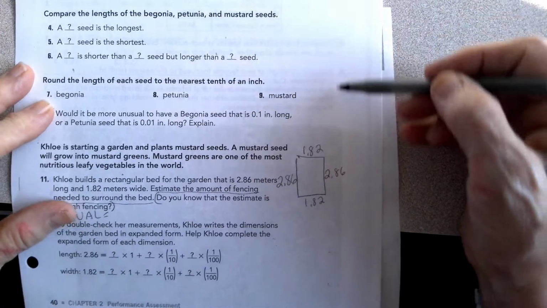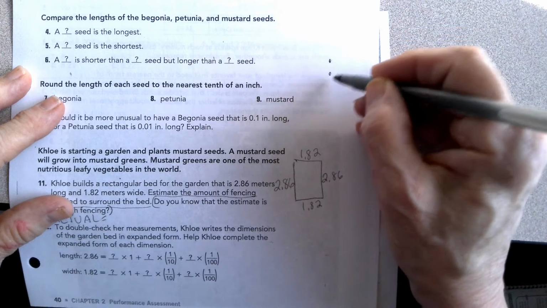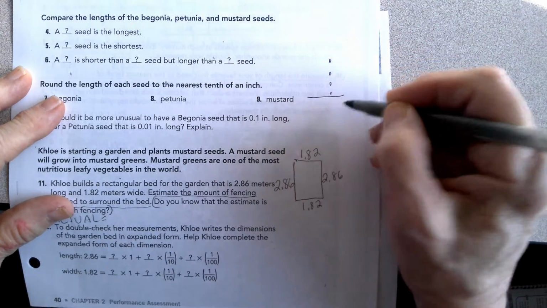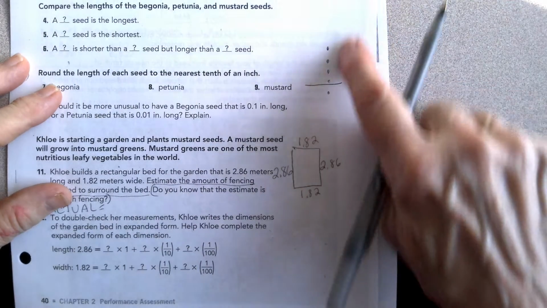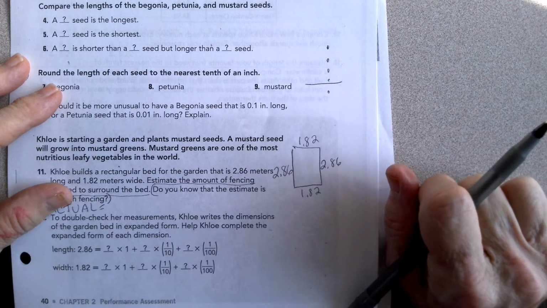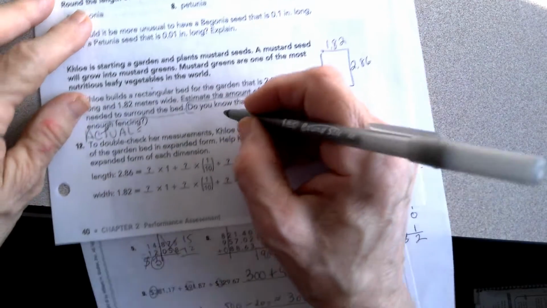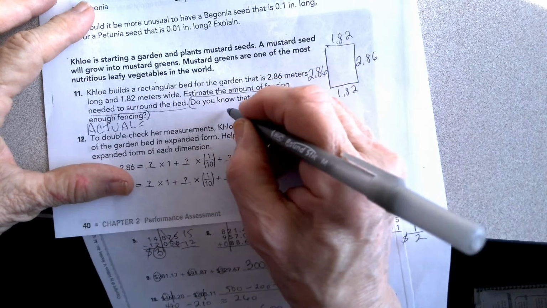And again, you could do it up here, lining up your decimals, and then adding those. So the first answer you're going to get is the actual. Then the second answer that you're going to get is the estimate.